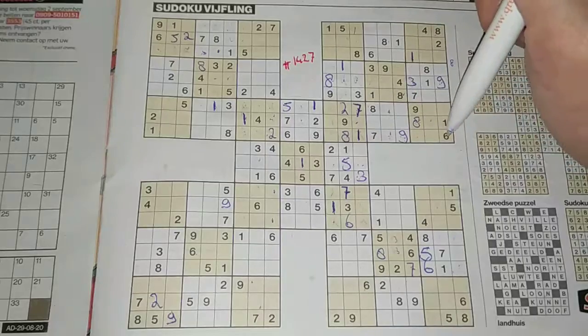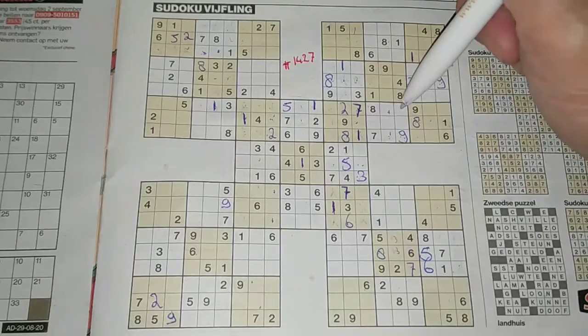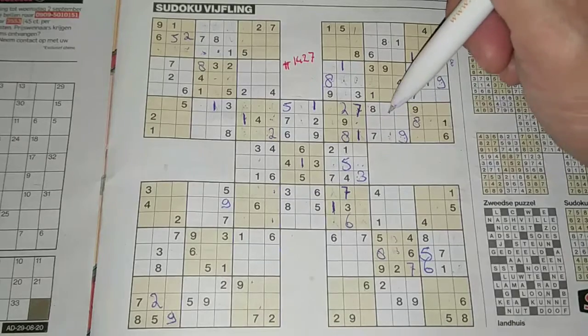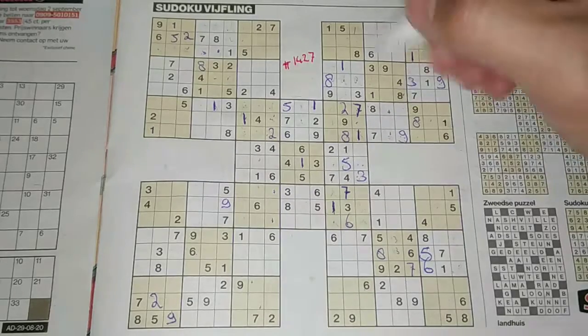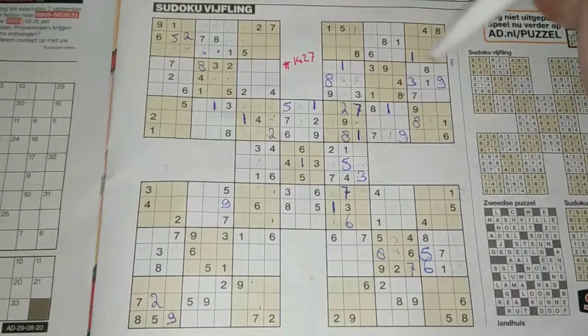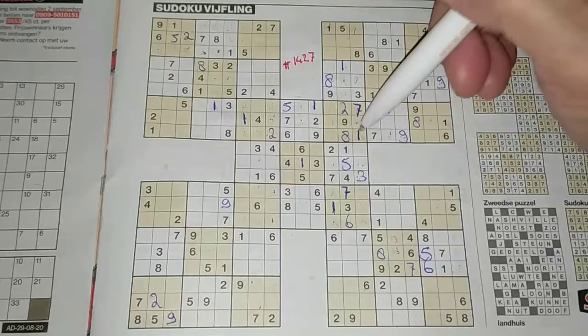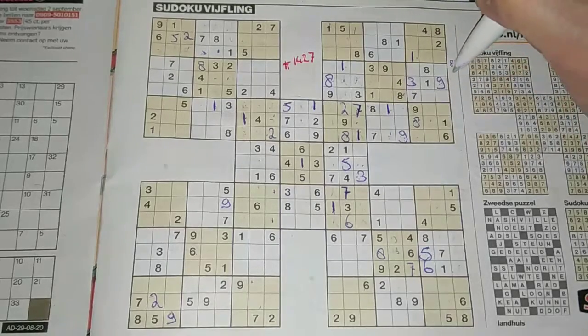1 in this row, 1 in the row above. So in that row, the only 2 places for the 1 should be here or there. We see here 1, no 1 there. 1 should be there. And all the 1s are used, I can see. Yes.